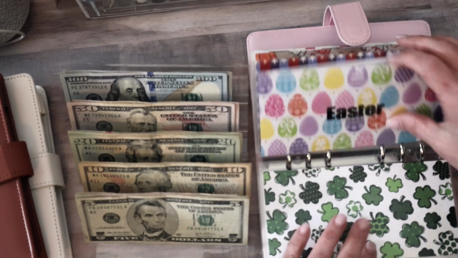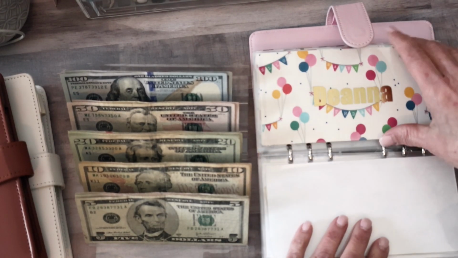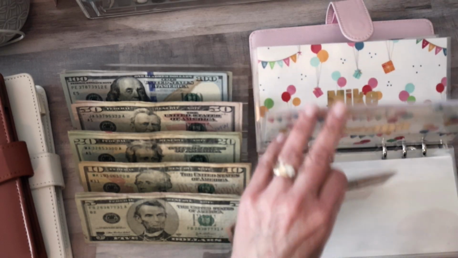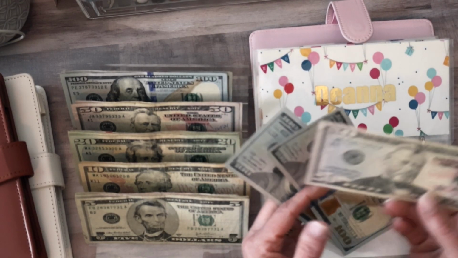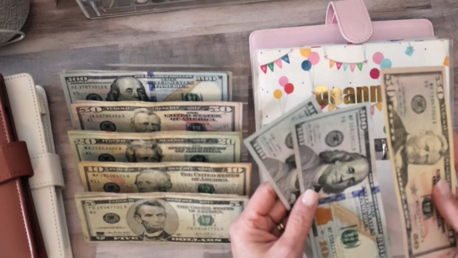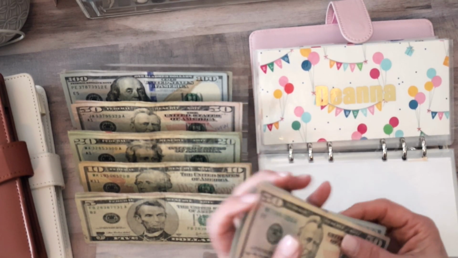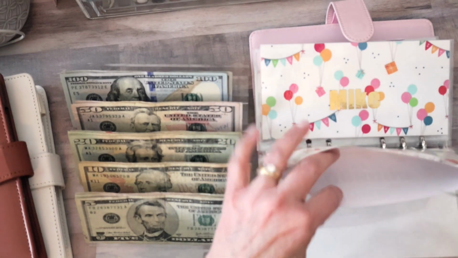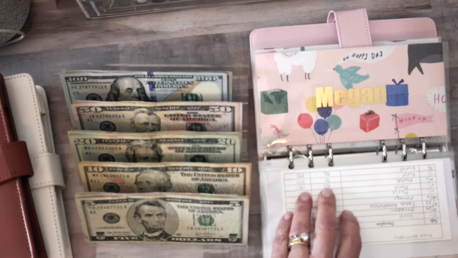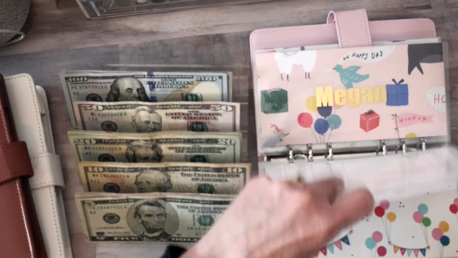Okay. So birthdays. So my birthday gets 50, and I did go through and I had some extra $100 bills when I closed out last month. So I had 5 50s or 4 50s in here. So I just added them here and took the 50s out. And then my husband's, he has 250. He gets a 50.